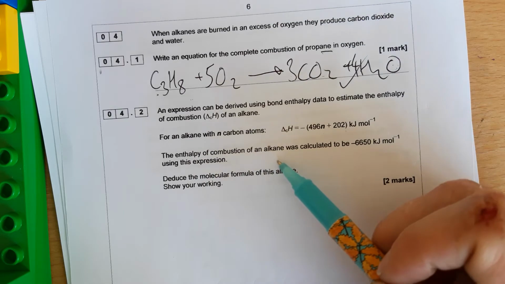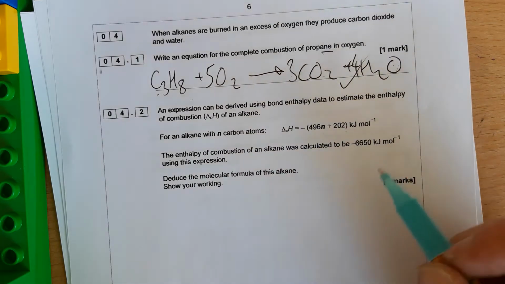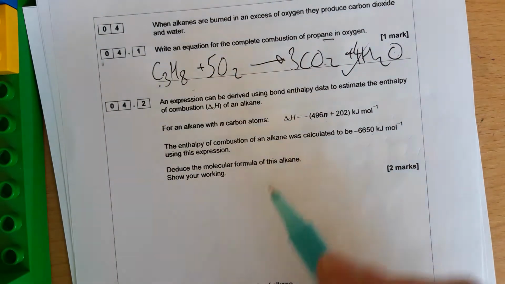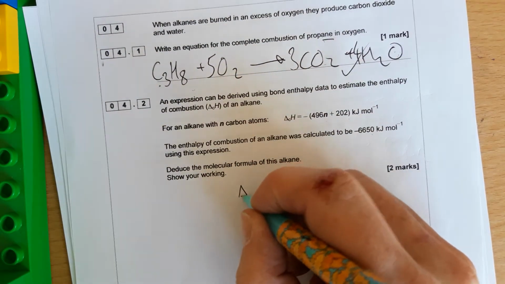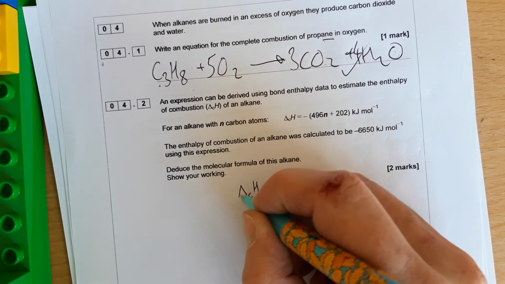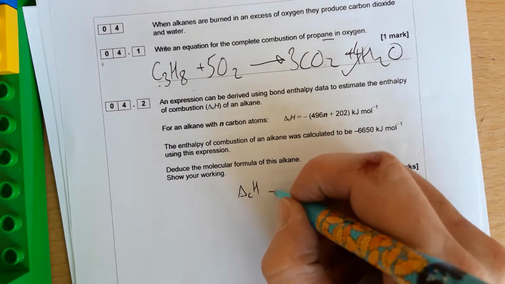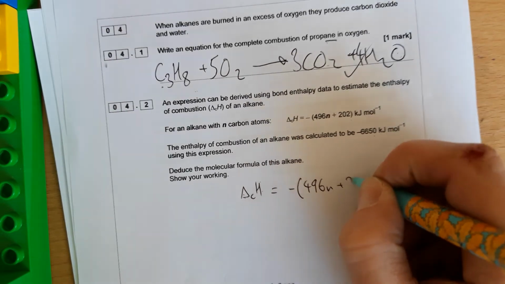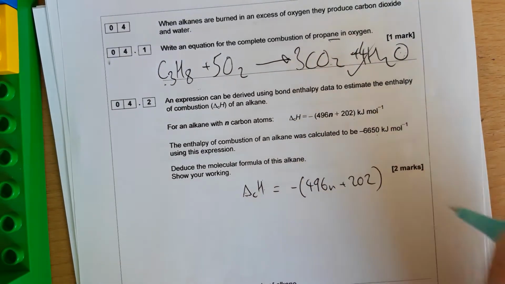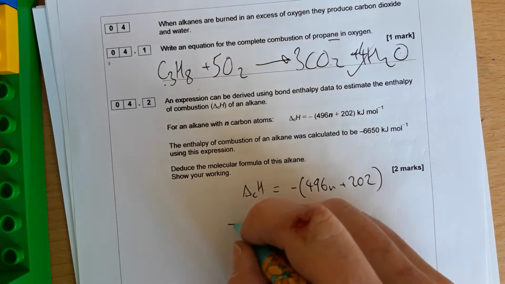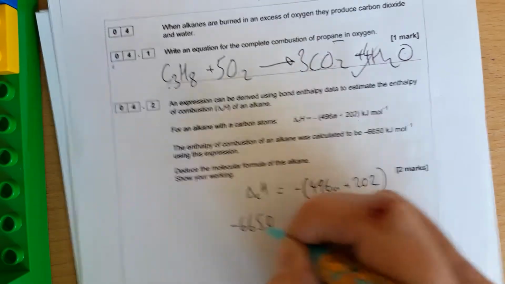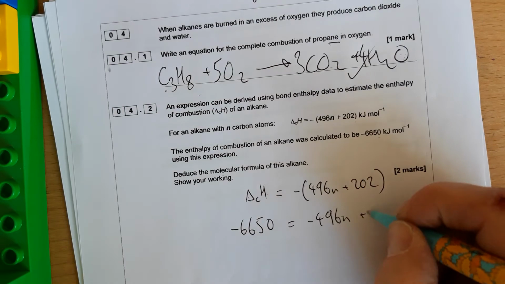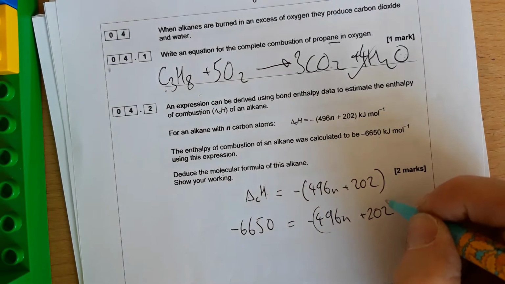The enthalpy of combustion of an alkane was calculated to be minus 6650. Deduce the molecular formula of this alkane. Okay, so delta HC equals minus 496N plus 202, and I'm told that this number is minus 6650.